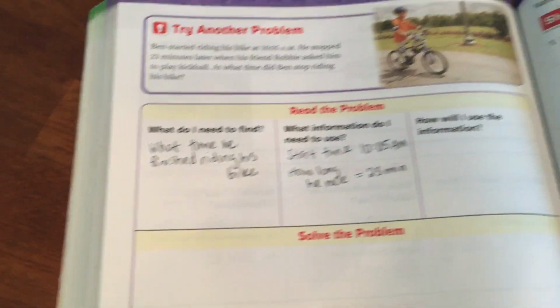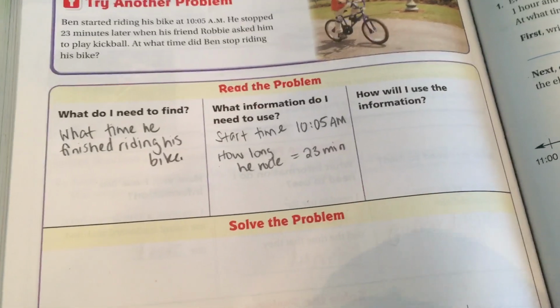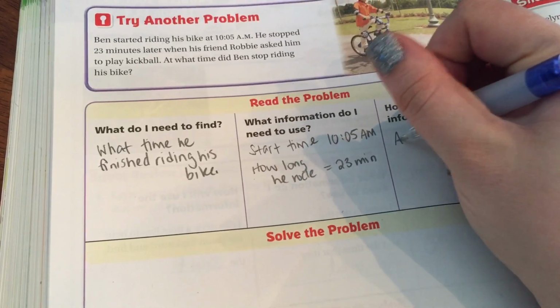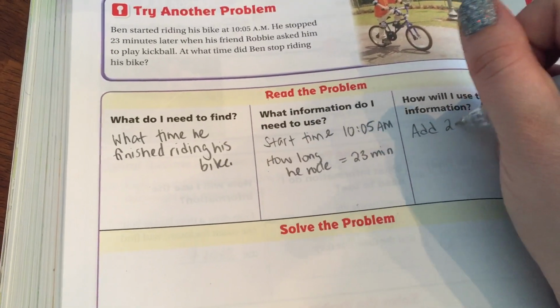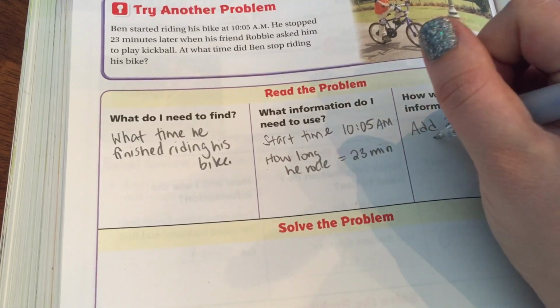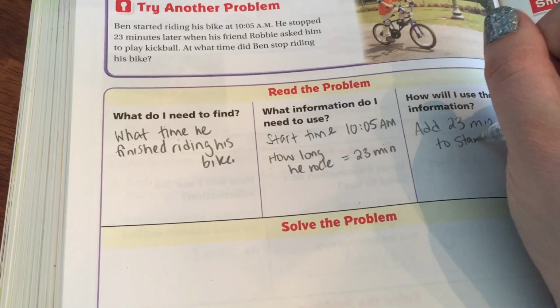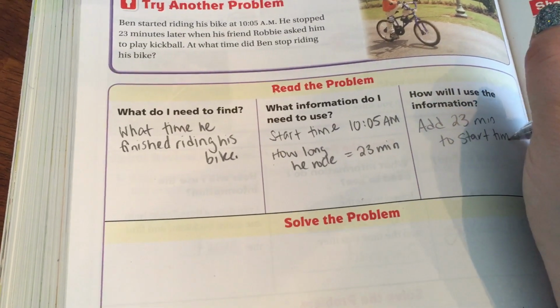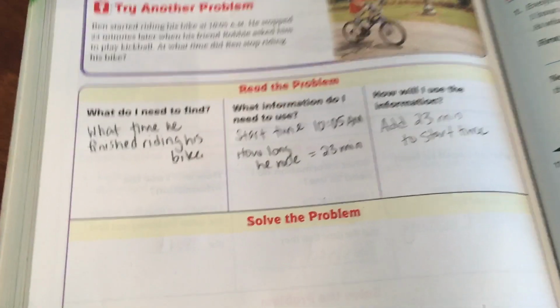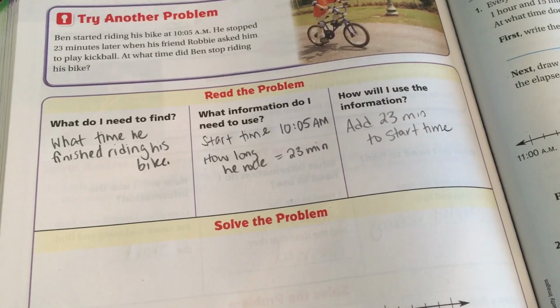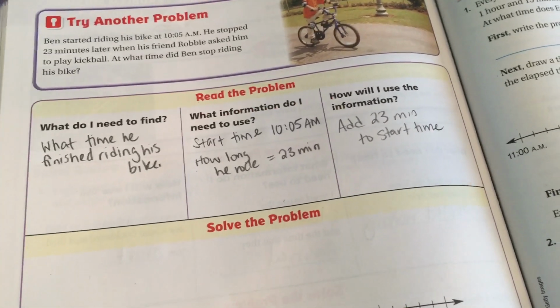And how am I going to use this information? I am going to add 23 minutes to his start time. Think of it as fast forwarding in time. He's time traveling 23 minutes into the future from when he started.